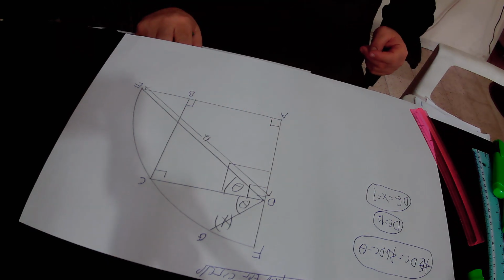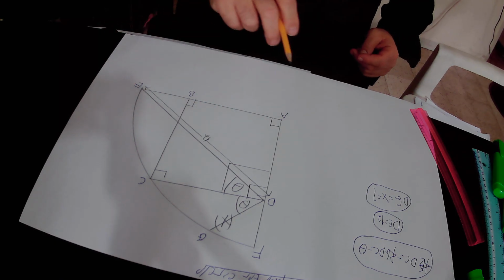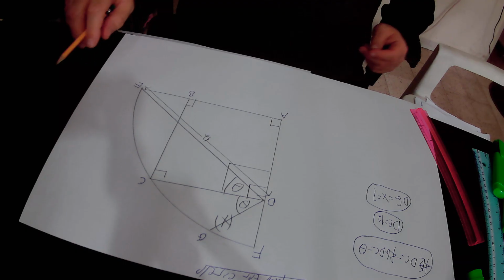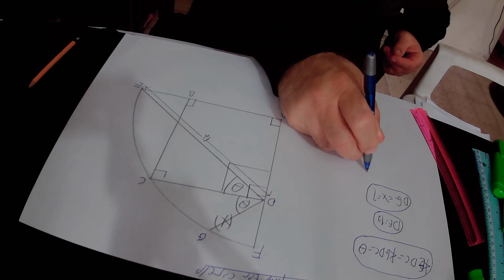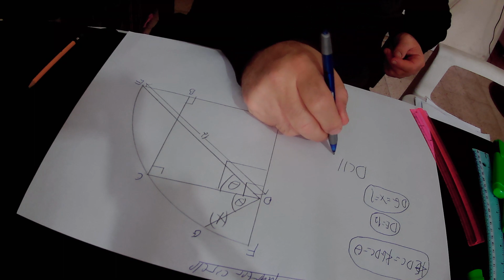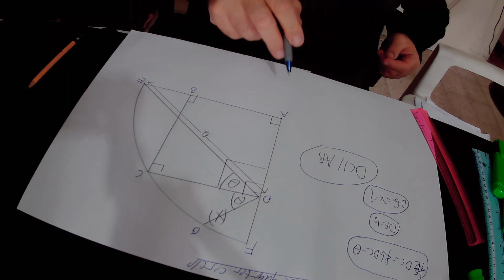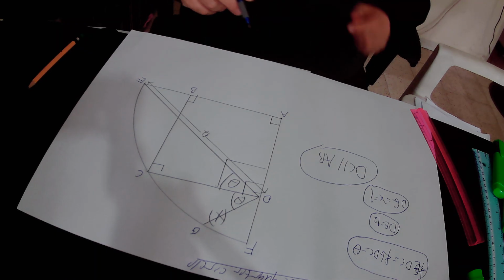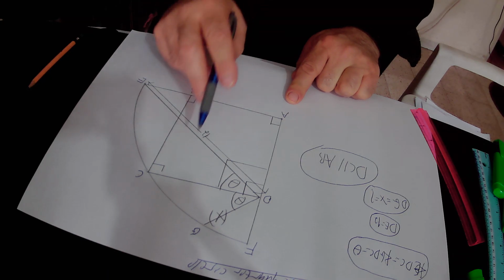In addition, we know that the opposite sides of a square are parallel to each other. So in square ABCD, side DC is parallel to side AB. So I write it down. Side DC is parallel to the opposite side AB. DC is parallel to AB, but AB is part of the straight line AE.